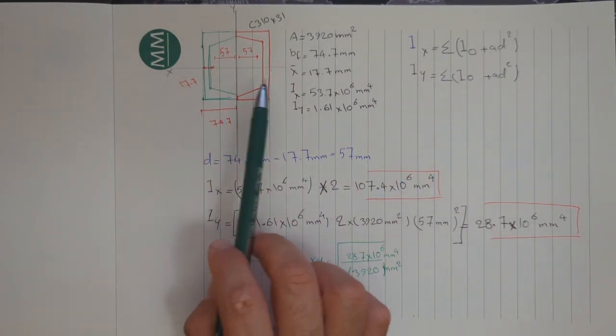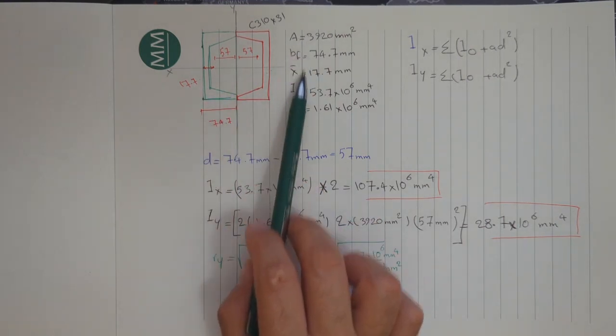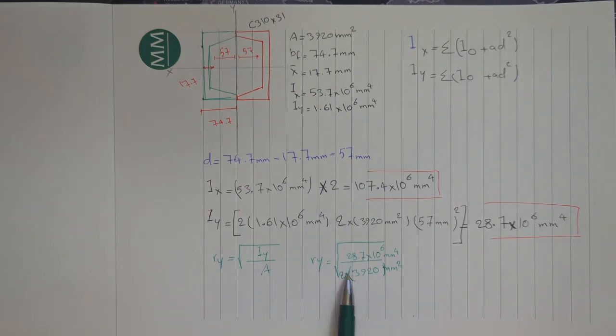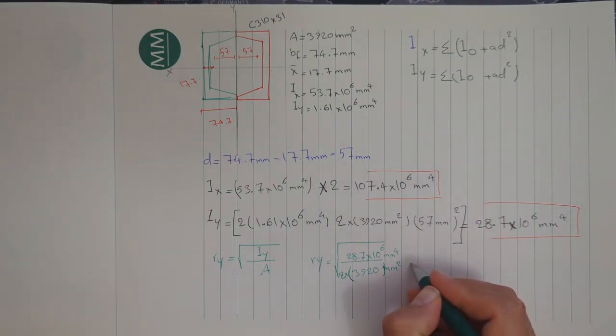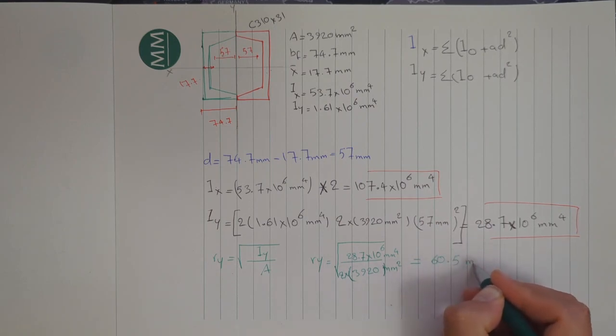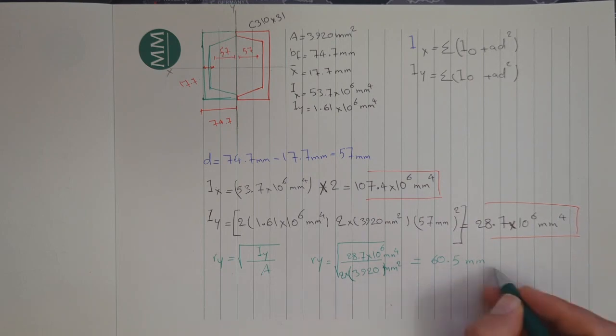A means the area for both. This is the area for one, so we need the area for two. The answer is going to be 60.5 millimeters. This is going to be the radius of gyration.